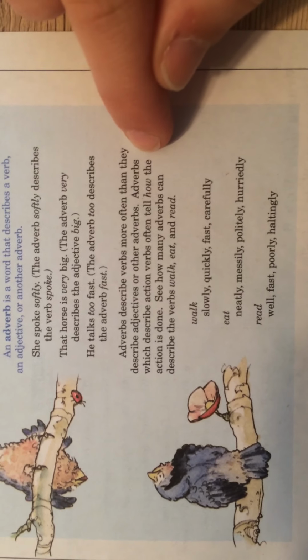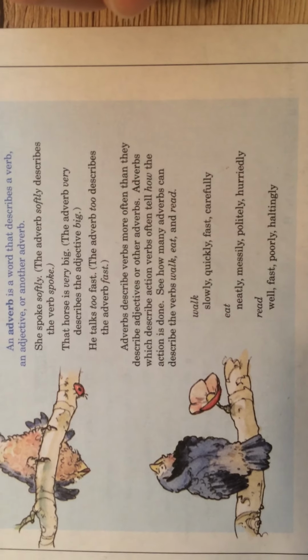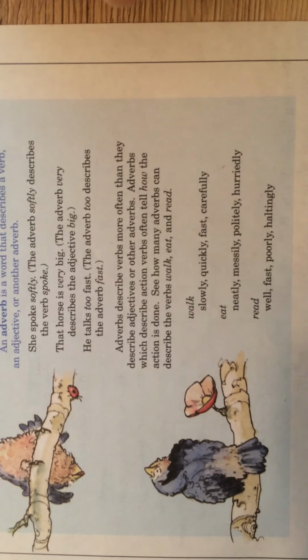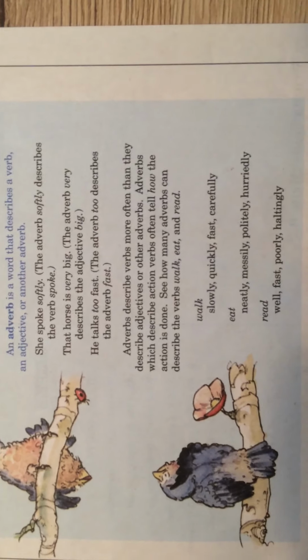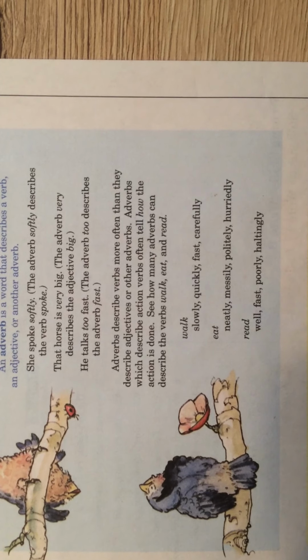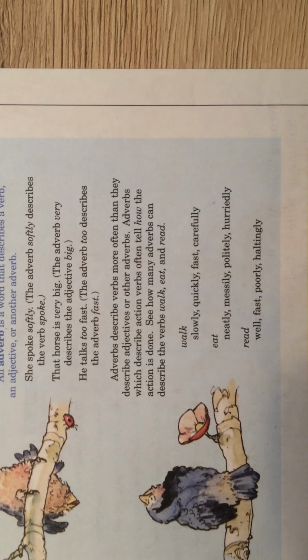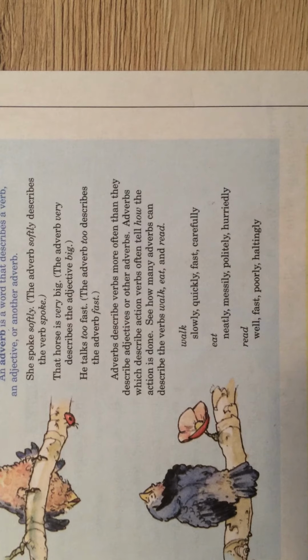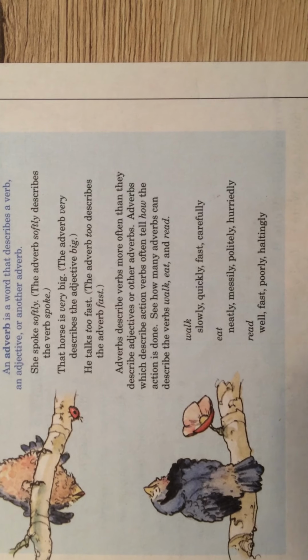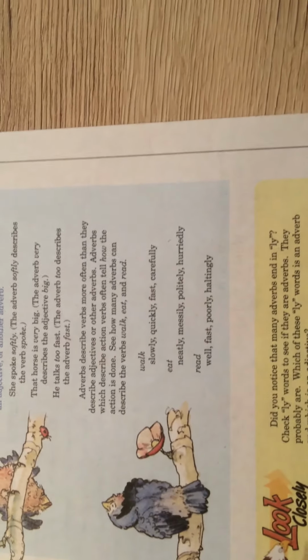Adverbs which describe action verbs often tell how the action is done. See how many adverbs can describe the verbs walk, eat, and read. So for walk, I'm down here with these ones. Slowly, quickly, fast, carefully. And then how do you eat? Neatly, messily, politely, hurriedly. How do you read? Well, fast, poorly, haltingly. So those are just some examples.